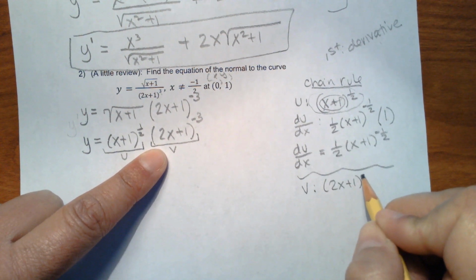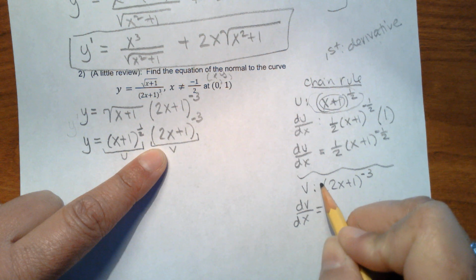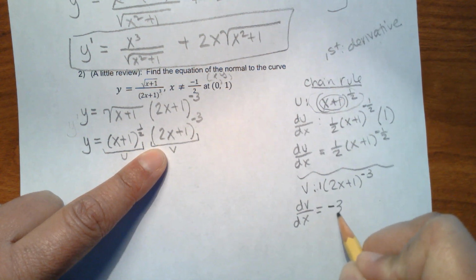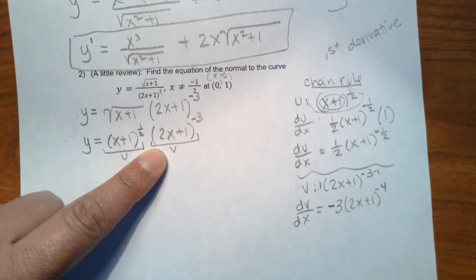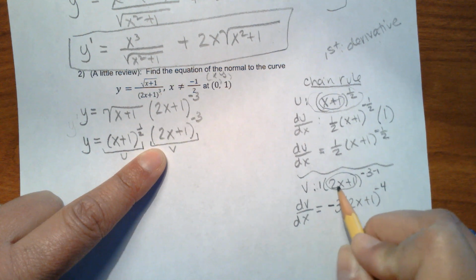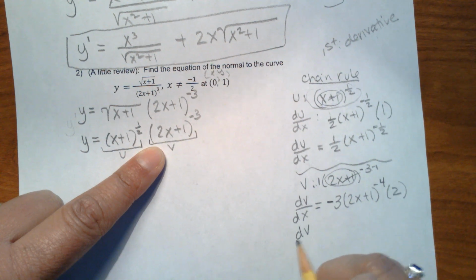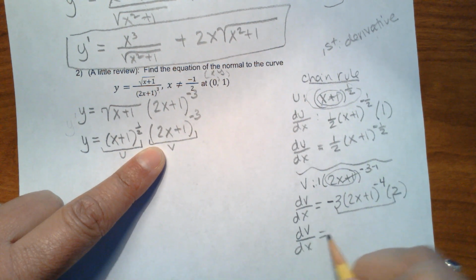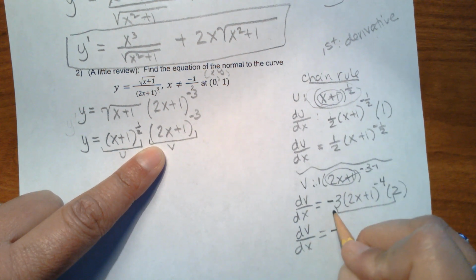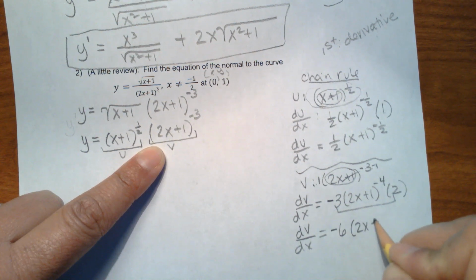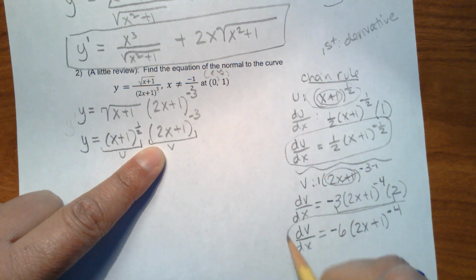So this is 2x plus 1 to the negative 3. When we take the derivative, first we're going to do the outside. So this is a 1. Negative 3 times 1 is negative 3. Keep the inside the same. Negative 3 minus 1 is negative 4. Then we have to take the derivative of the inside. The derivative of 2x is 2. The 1 cancels out. Now I just clean it up a little bit. I just multiply these two. Hopefully you can see that we're doing the same steps, but just for different numbers. Negative 3 times 2 is negative 6. This is 2x plus 1 to the negative 4.